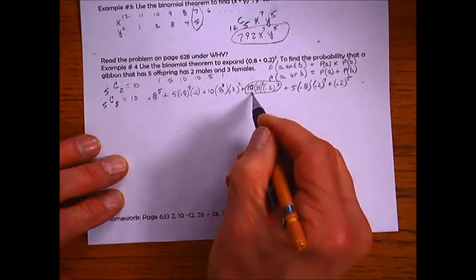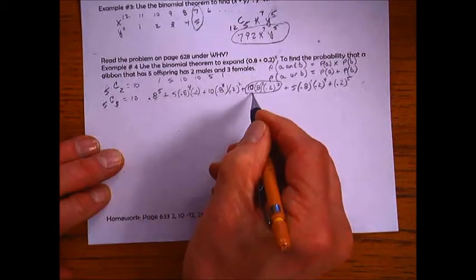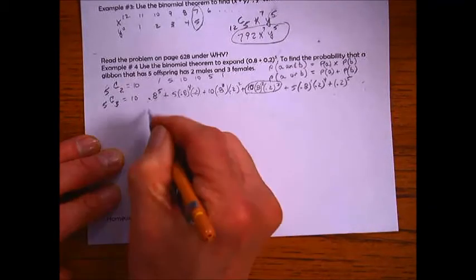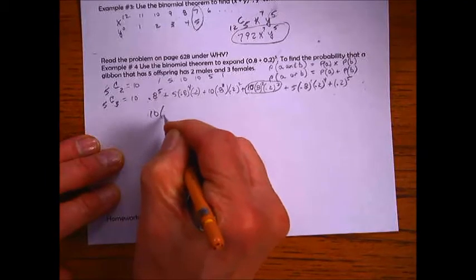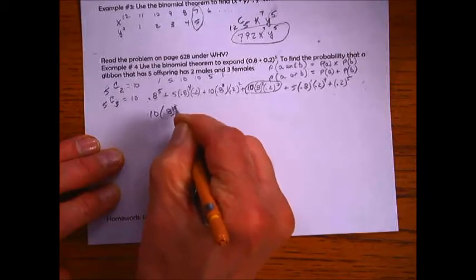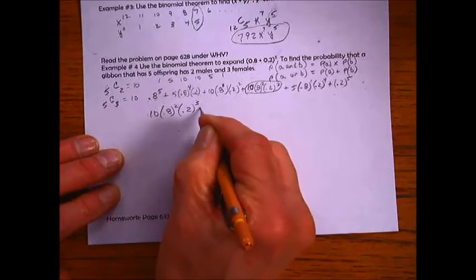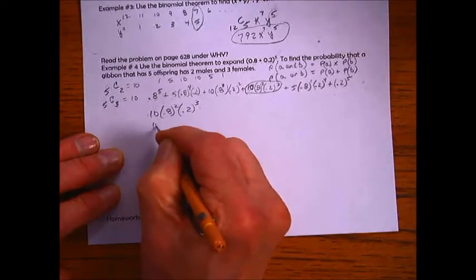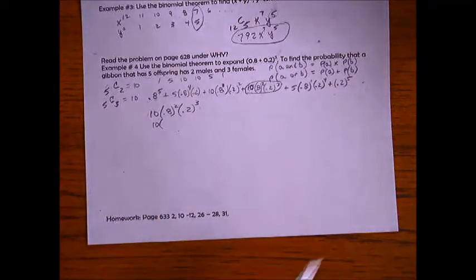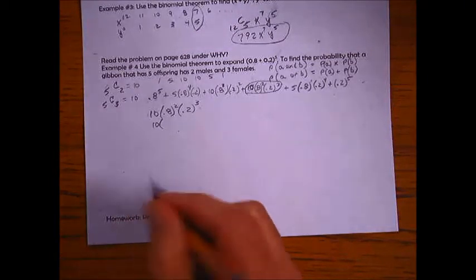So what we're going to do is we're just going to multiply this out, and it's going to be 10 times 0.8 squared times 0.2 cubed. And so that'll be 10 times 0.00512.